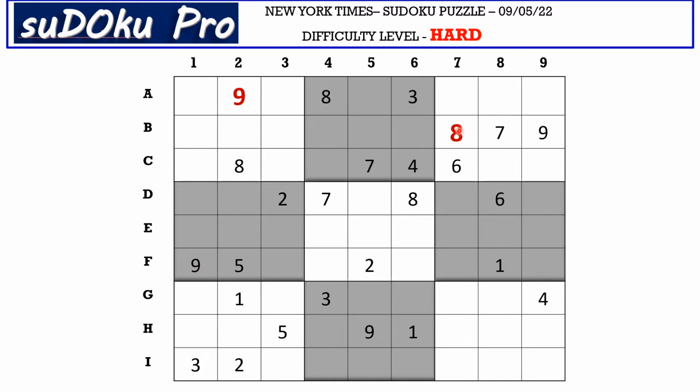Now this 9 here in B row and this 9 in A row blocks these two rows. So C4 takes 9. This 9 blocks this column and this 9 here in column 5 blocks here. There is a 9 here in F row blocking here. So E6 takes 9. This 9 blocks this row and 9 in F row blocks this row. So 9 goes in one of these two cells. There is a 9 here in column 9. So D7 takes 9.